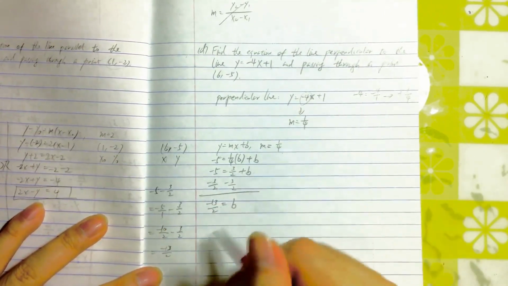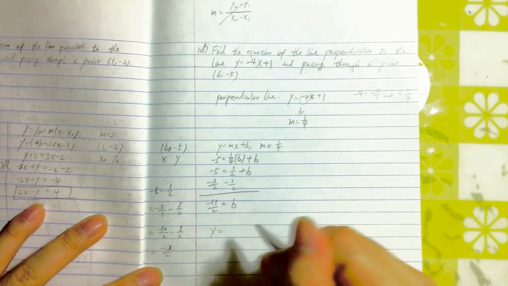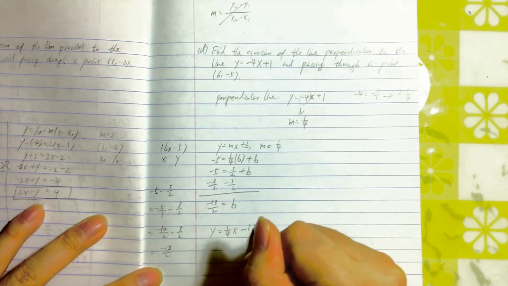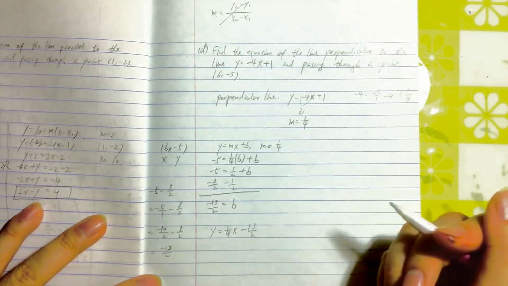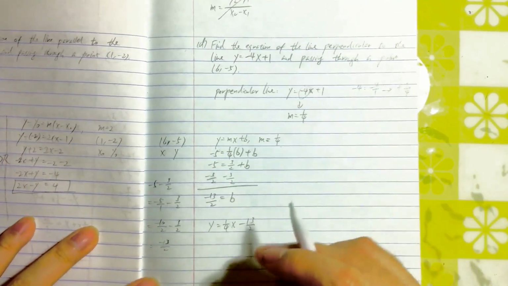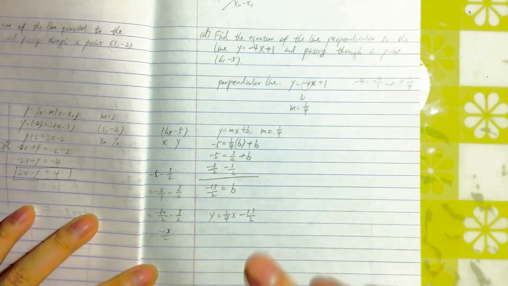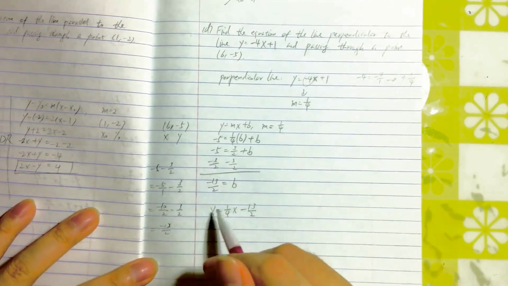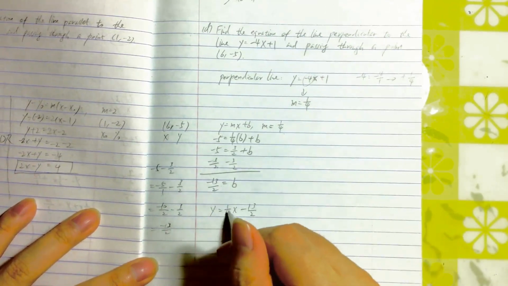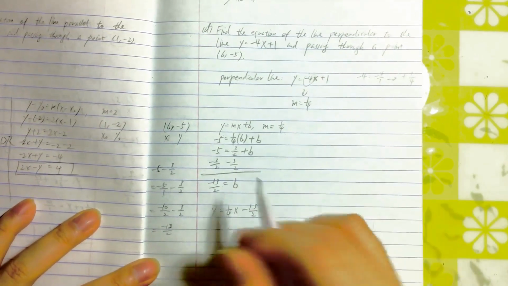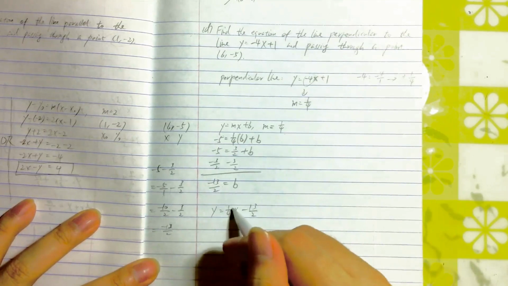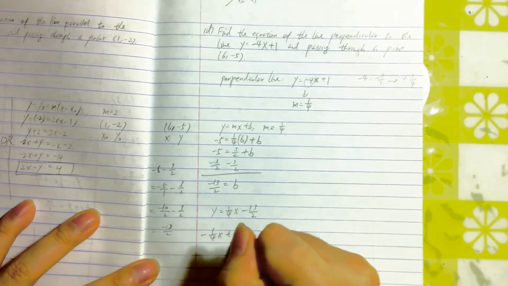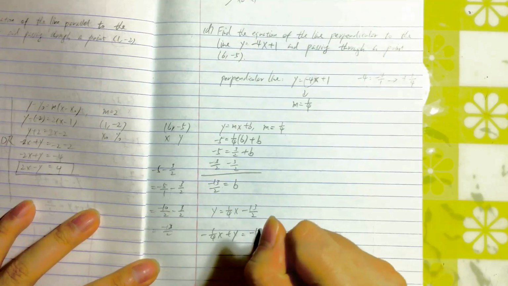Once I know m, I know b. The equation of the line is y = mx + b, where b is -13/2. And in general, for the final answer in the standard form, we need to move x to the left side. Here this term is positive 1/4x. If I move it over, it becomes negative 1/4x plus y equal to -13/2.